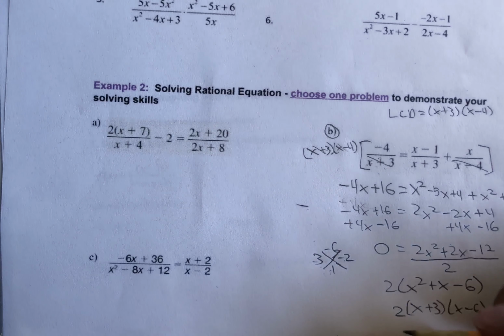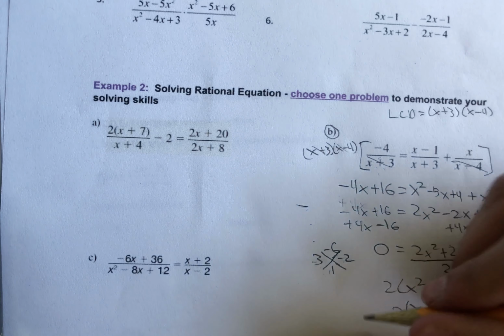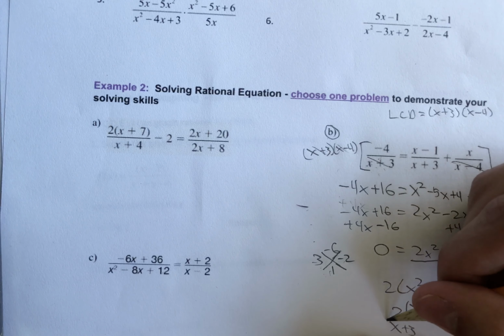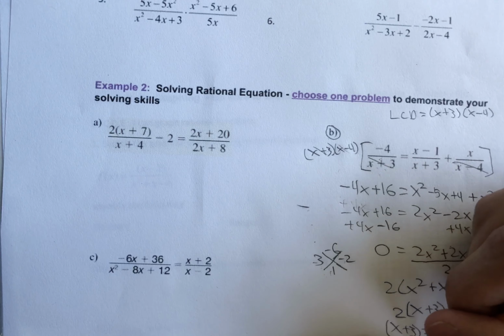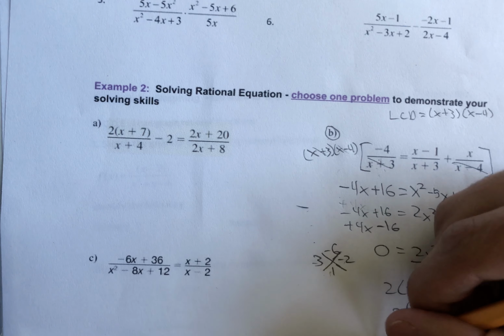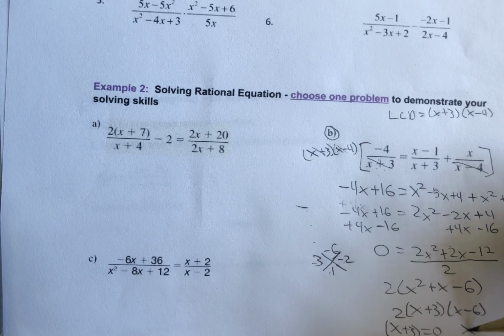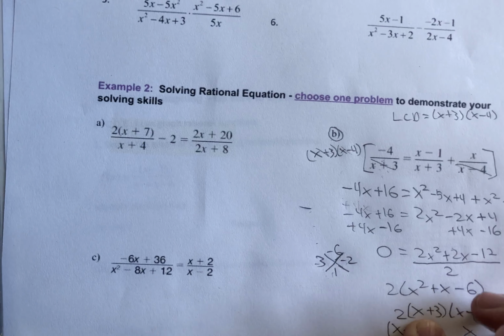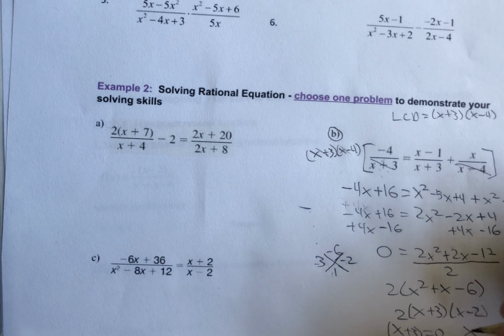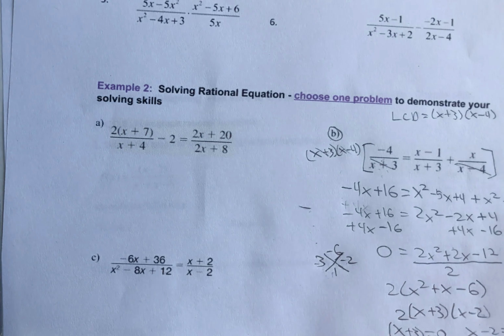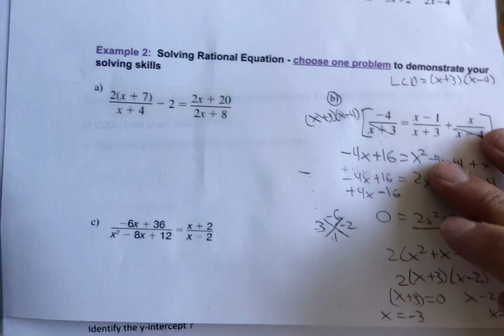To solve this down even further, we would set each of the equations to 0 to get that x would be negative 3 and x would be 2.